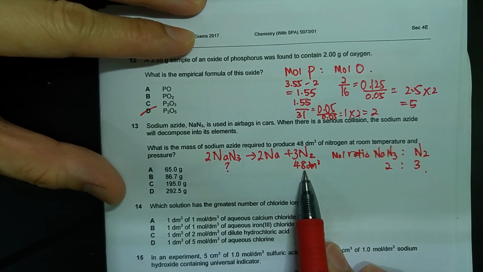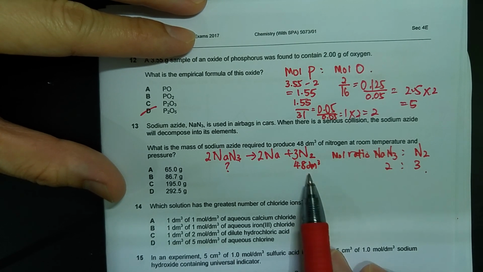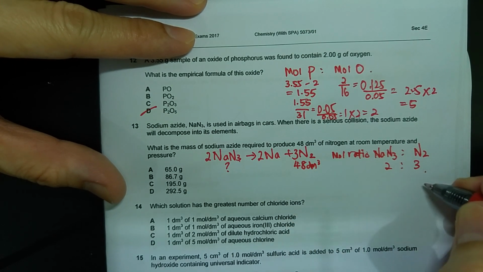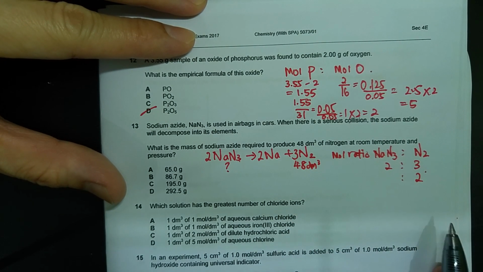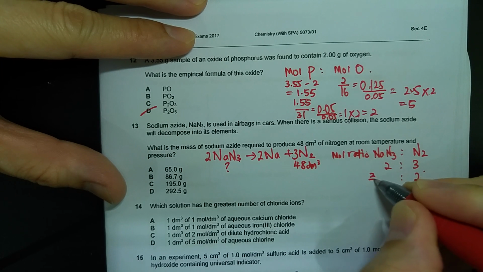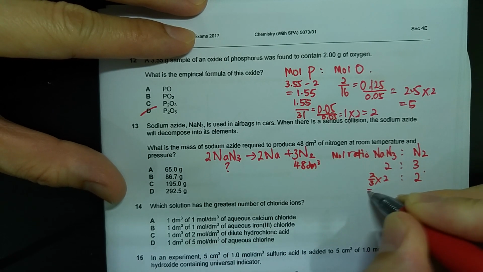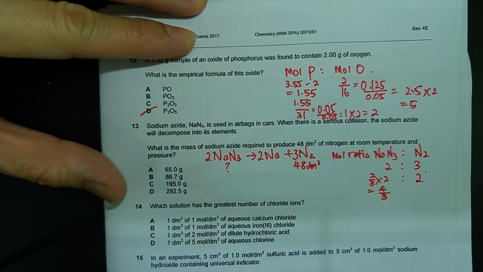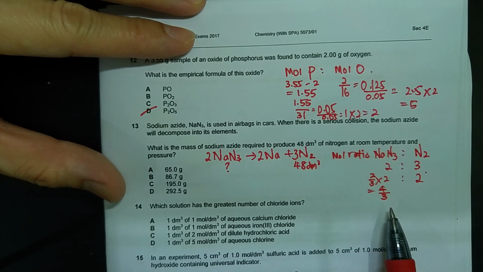So now you have 48 dm cube. 48 dm cube is how many mole? This is a gas, right? So 1 mole of any gas occupies 24 dm cube. 48, that will be 2 mole. So 2 would be 2 over 3 times 2, which is 4 over 3. So you have 4 over 3 mole of sodium azide.